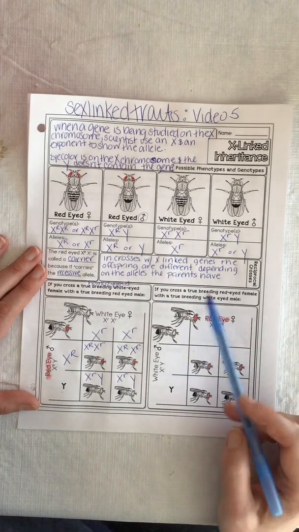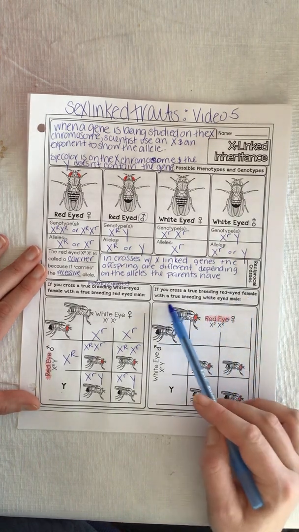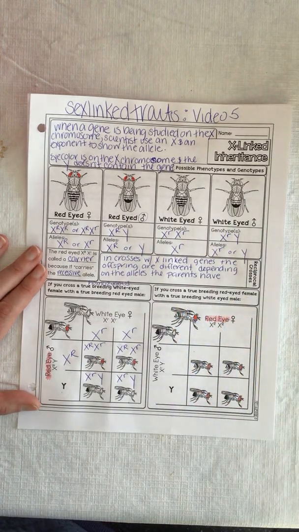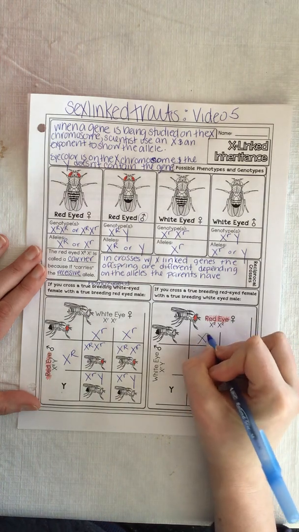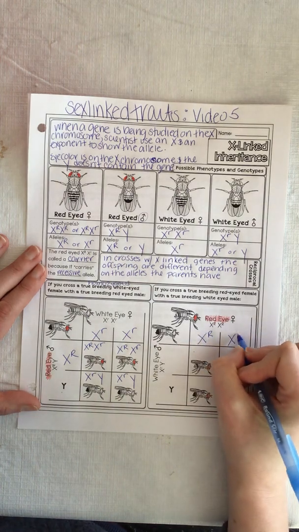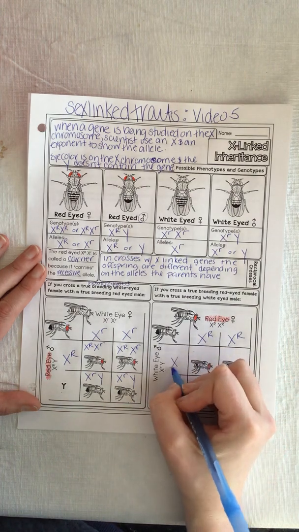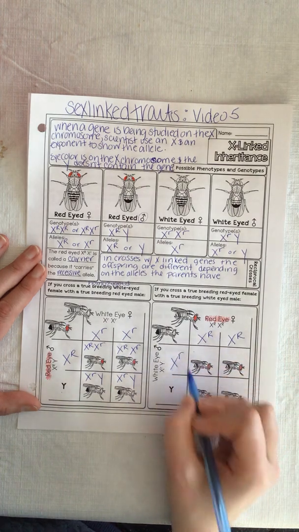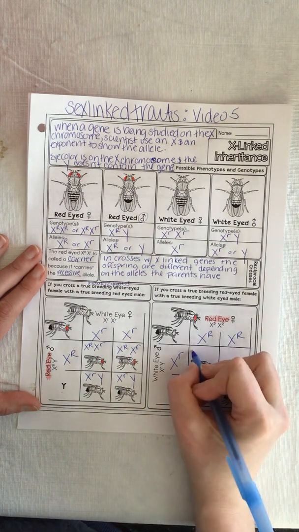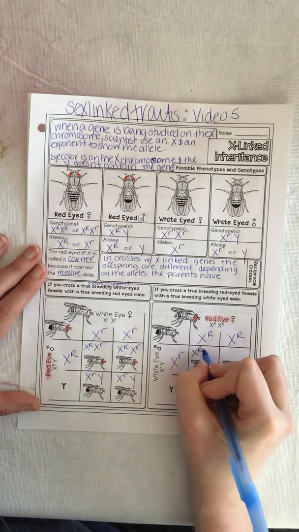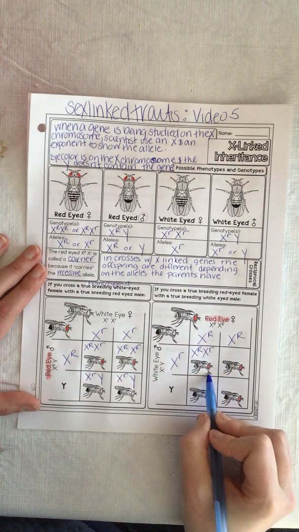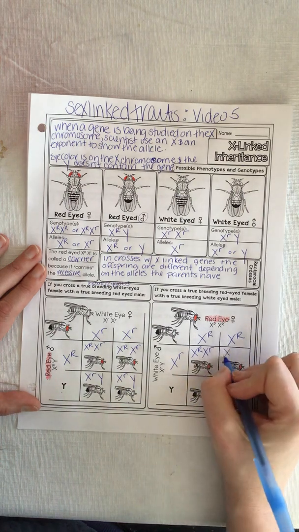All right. If we crossed a true breeding red-eyed female with a true breeding white-eyed male, the possible eggs that we would have would be X capital R. The possible sperm that we would have would be X lowercase r and a Y. We do this cross. We have a red-eyed female.